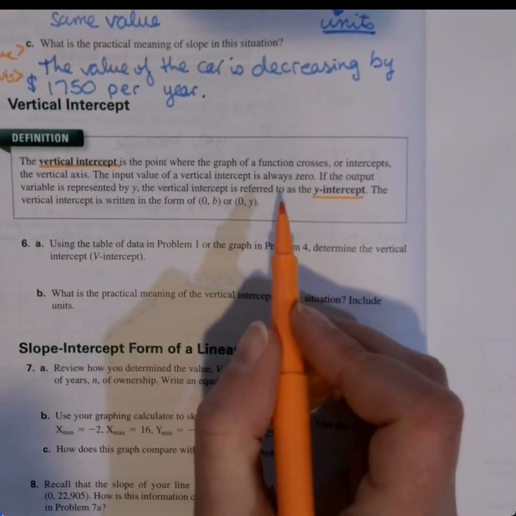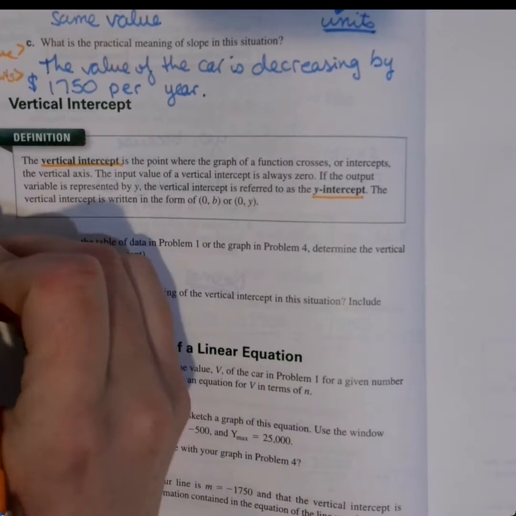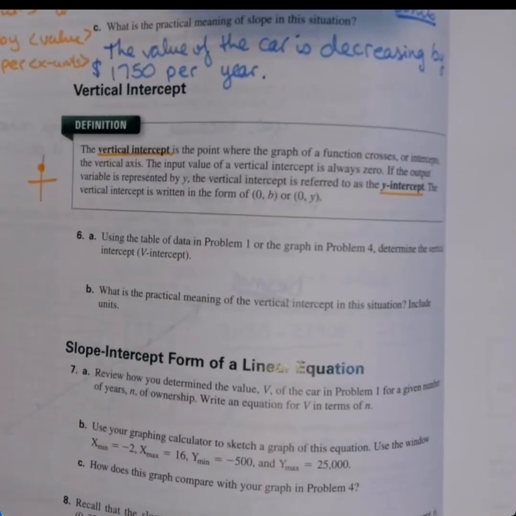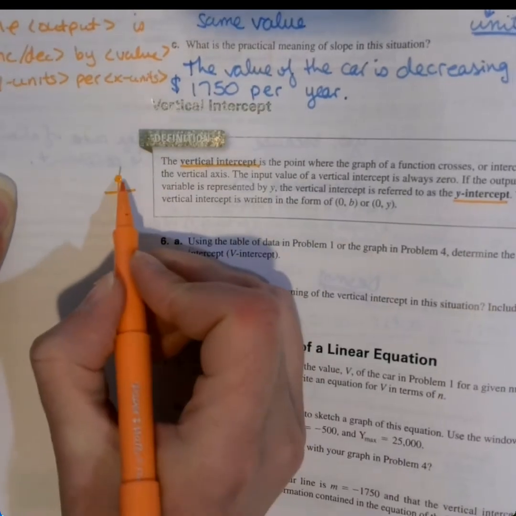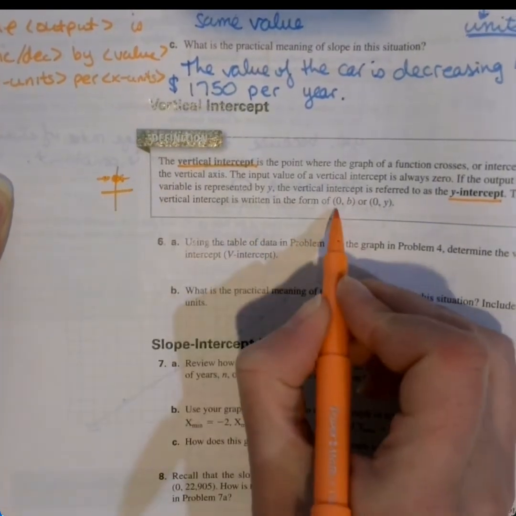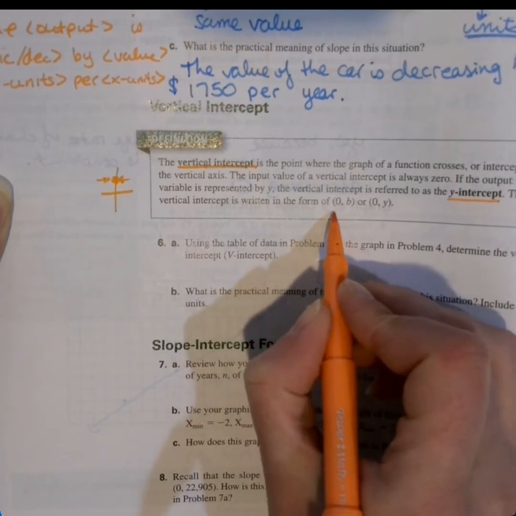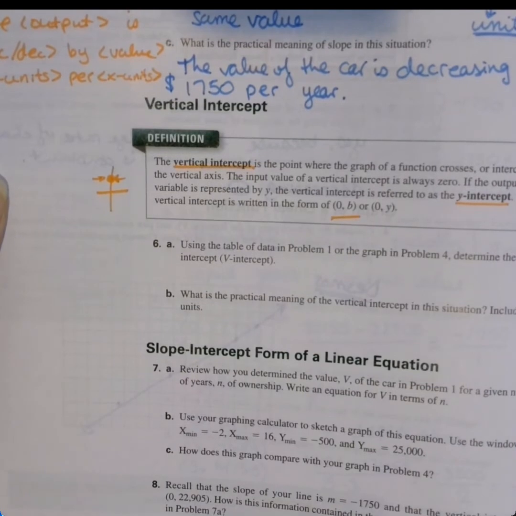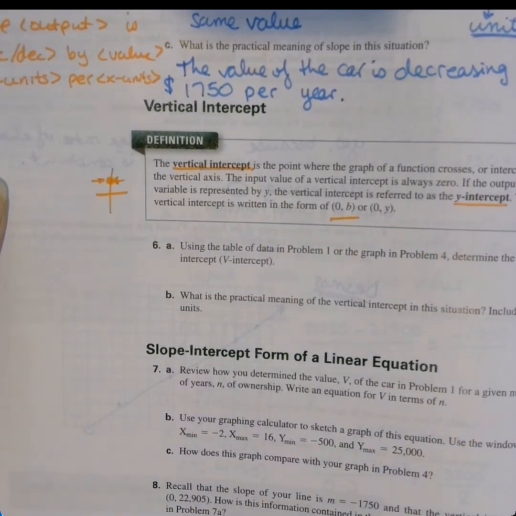The vertical intercept is where the function crosses the vertical axis. So if I cross the vertical axis, then I have no width. We're right there on the vertical axis. It means that the x coordinate is going to be 0. So it's 0 comma a number, 0b or 0y, depending on what you're calling the letter for the value there at the intercept.